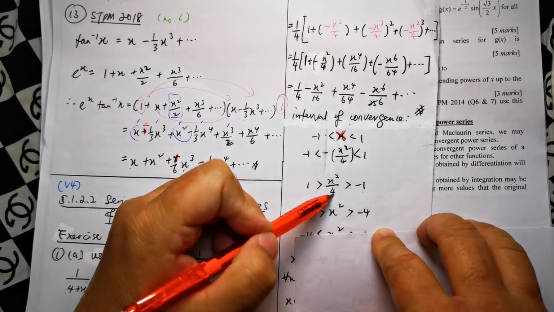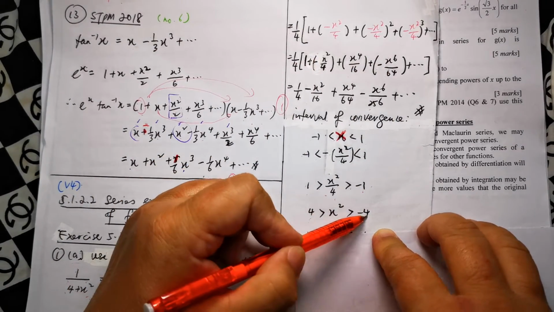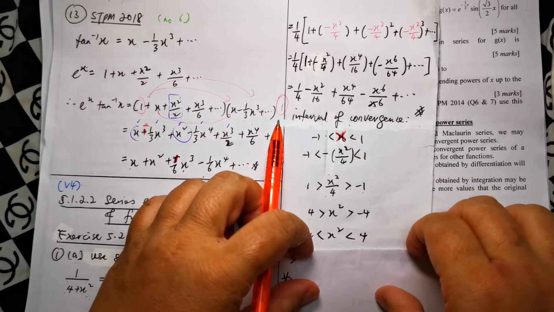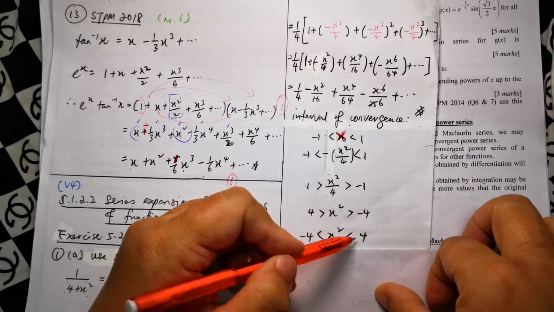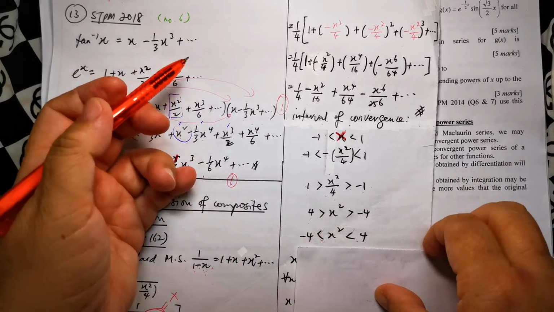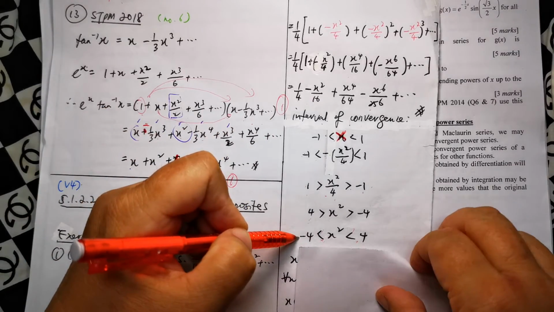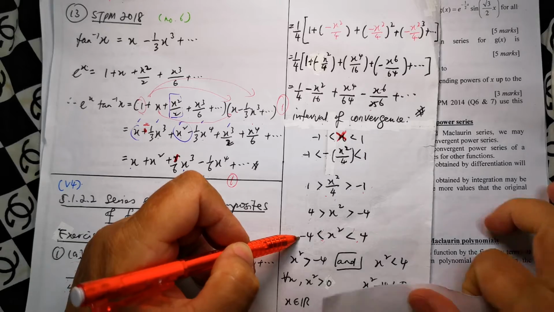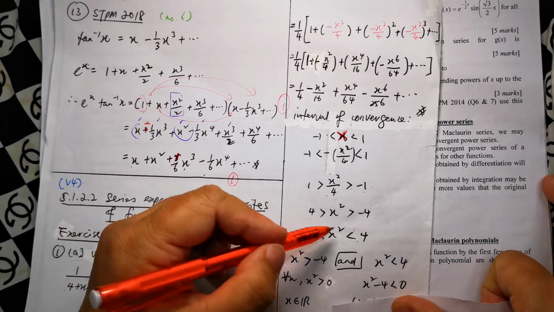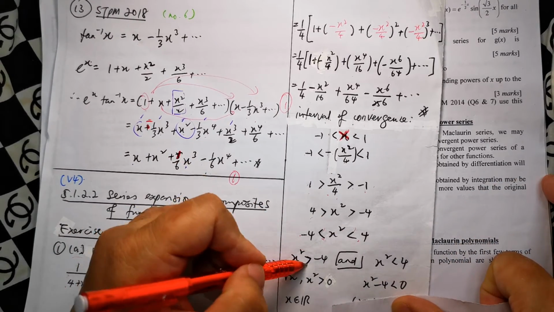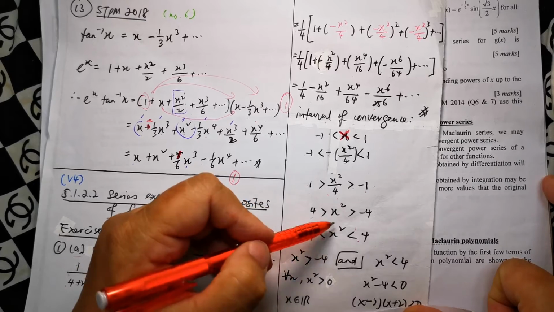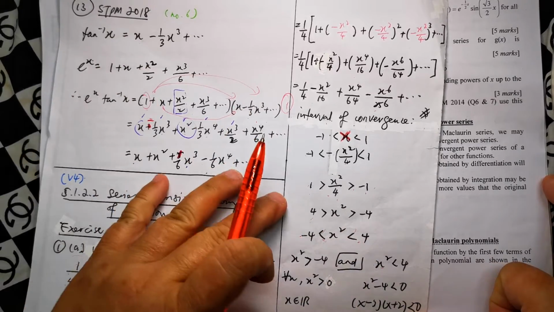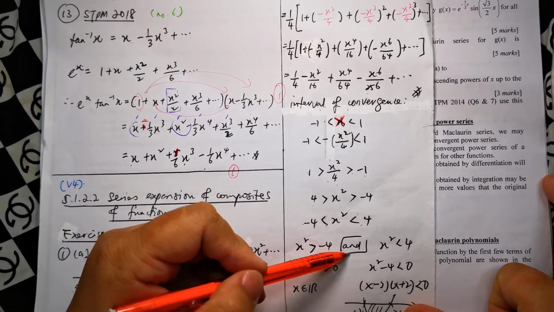Never mind. The 4 can move to both sides, so it becomes like this. Then we write it in the proper direction of the inequalities. All right, so we have to solve this. To solve this inequality, I hope you still remember, we have to split into two. One is x squared bigger than -4. Another one is x squared less than -4. And the relation is 'and'.